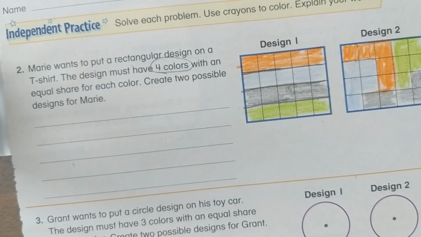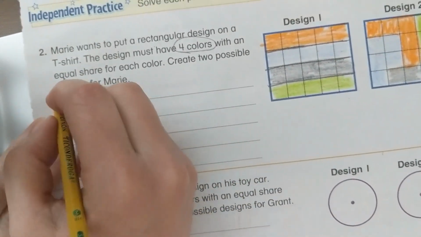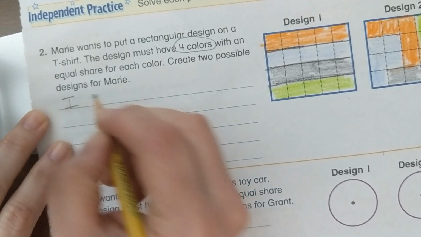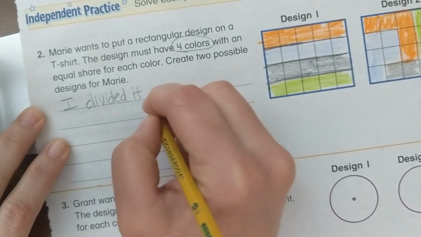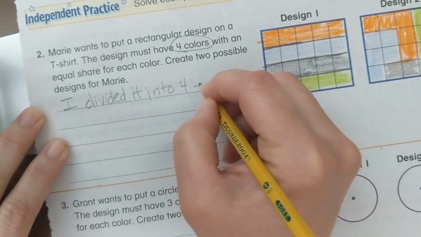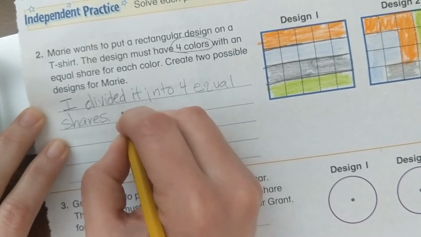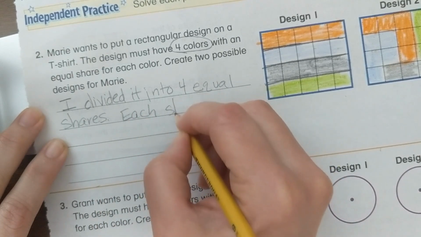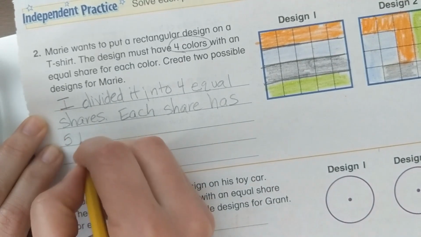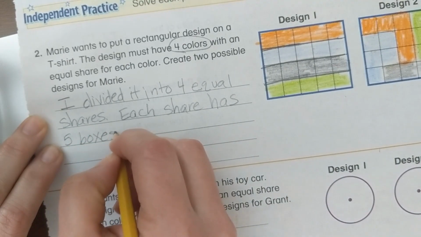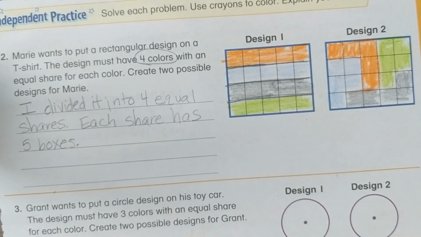Okay. And now here you're supposed to explain your work. So you're going to say, I divided it into 4 equal shares. Each share has 5 boxes. Okay, that's all you need to put there. That's fine.